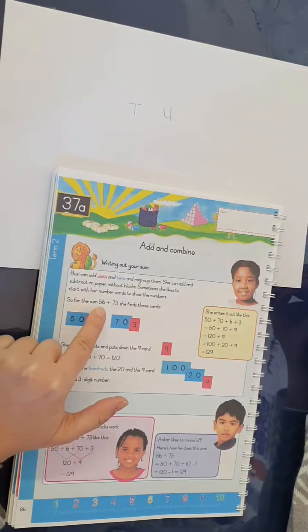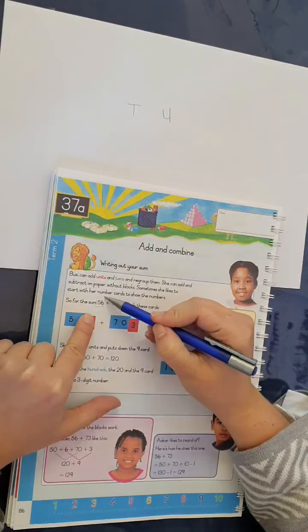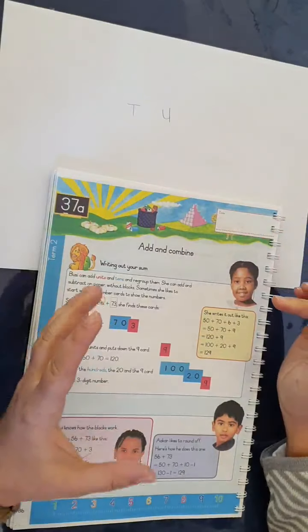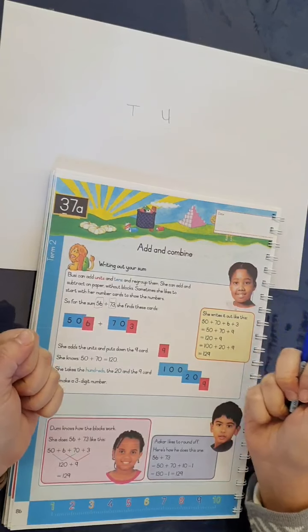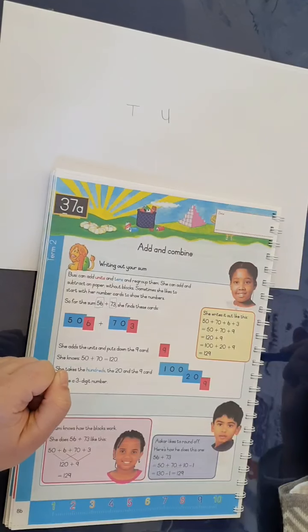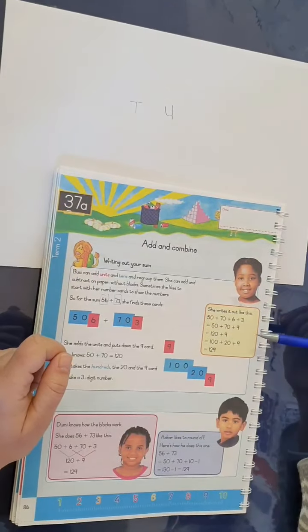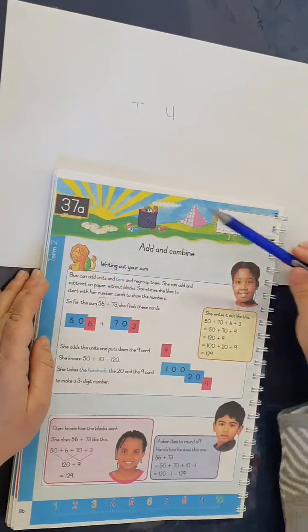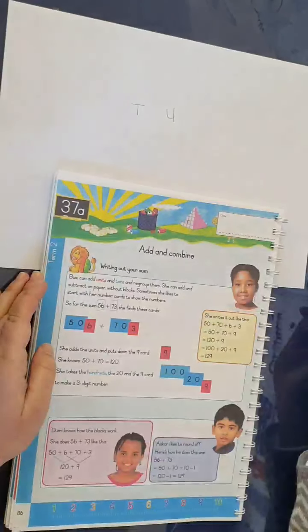We're going to break up the numbers into tens and units, then count all the tens together, count all the units together, and then add them to get your final answer. Just like she did over here. We're going to do exactly the same at the next page. So this page is just an example to show you what we're going to do at the next page.